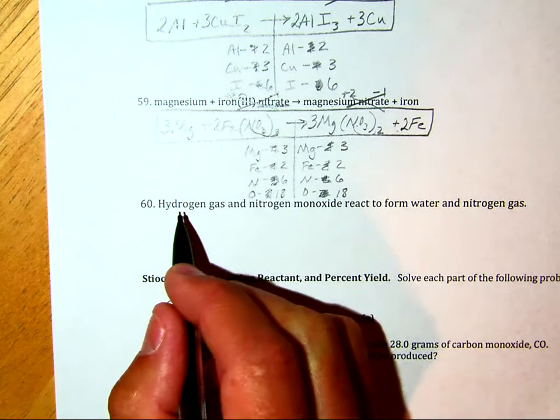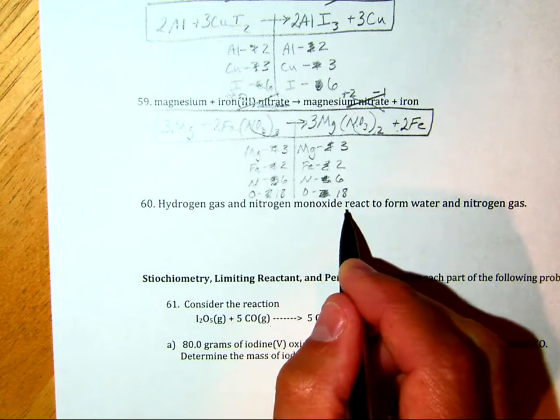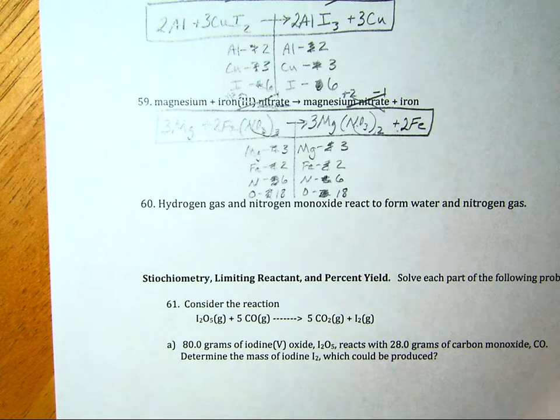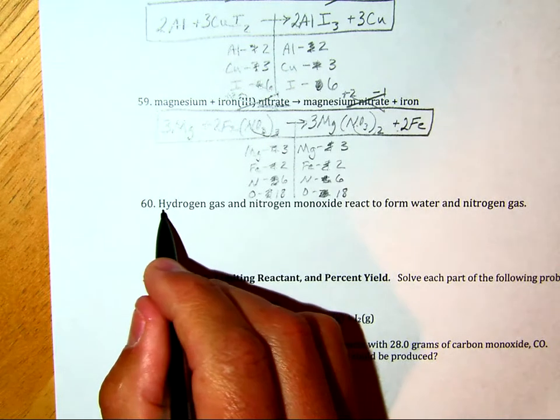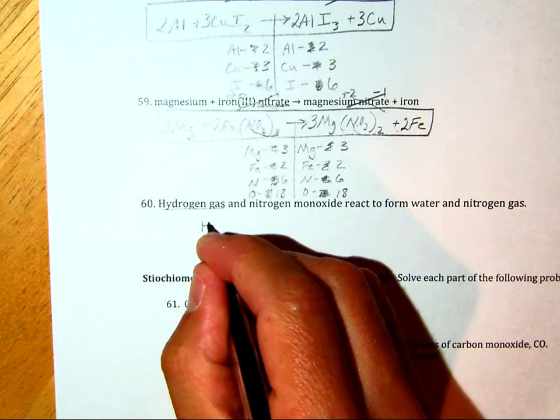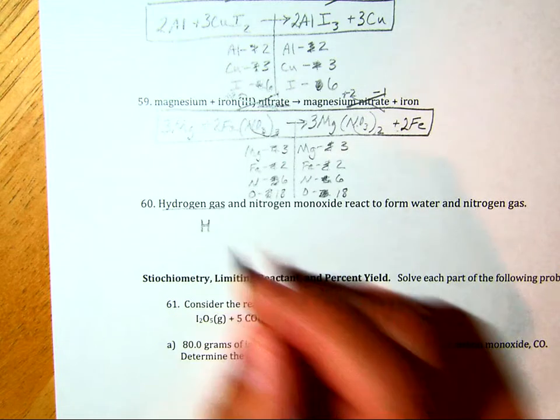Number 60 says hydrogen gas and nitrogen monoxide react to form water and nitrogen gas. Okay, this is a good one, so let's go over it. If it just says hydrogen gas, that just means it's just hydrogen, so we're just going to write H. It's pure hydrogen.